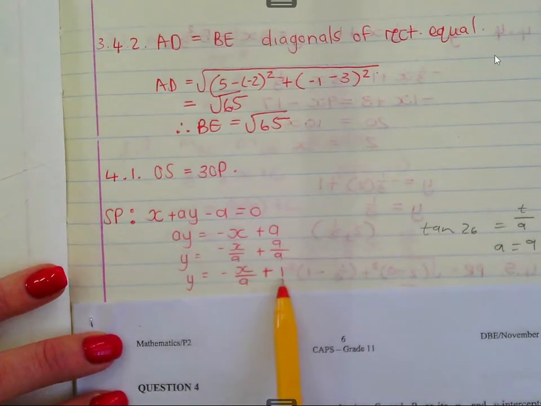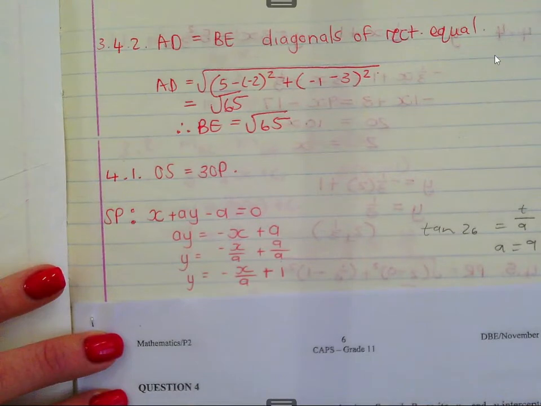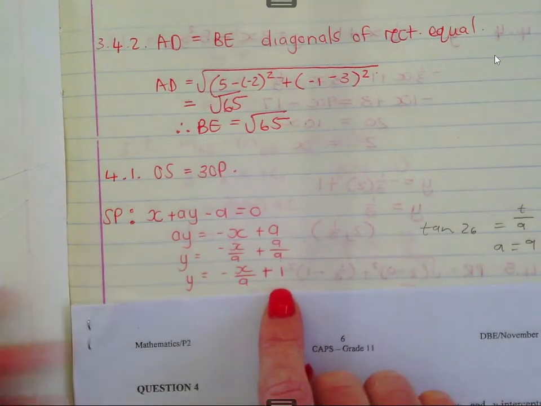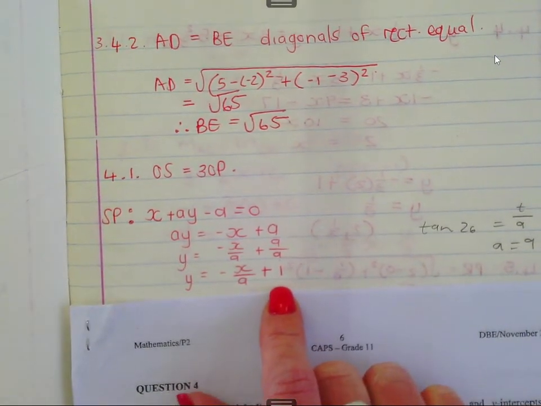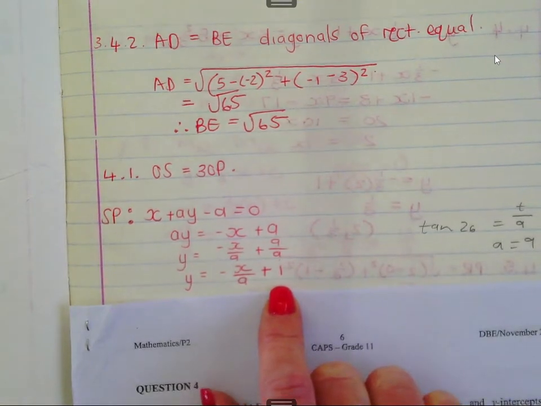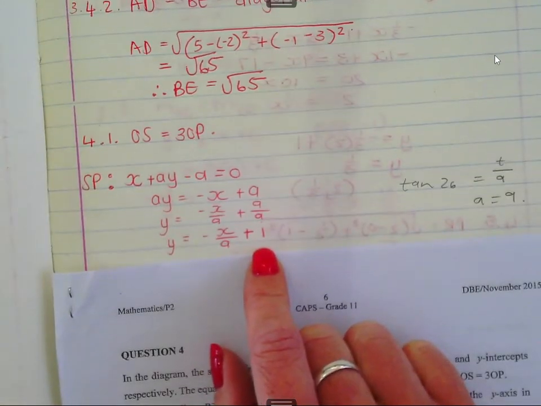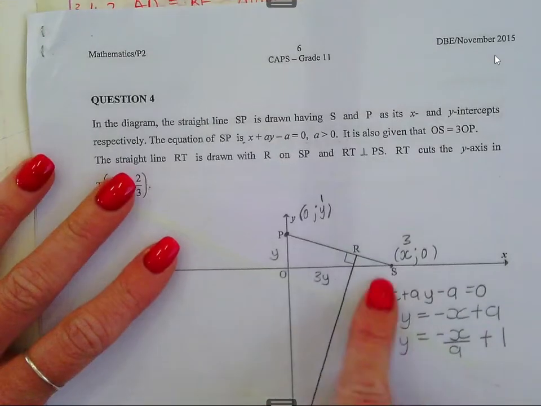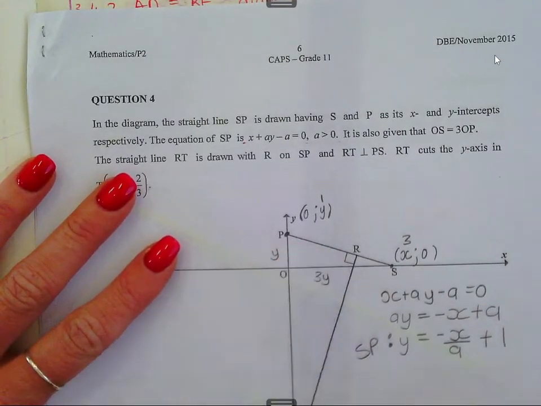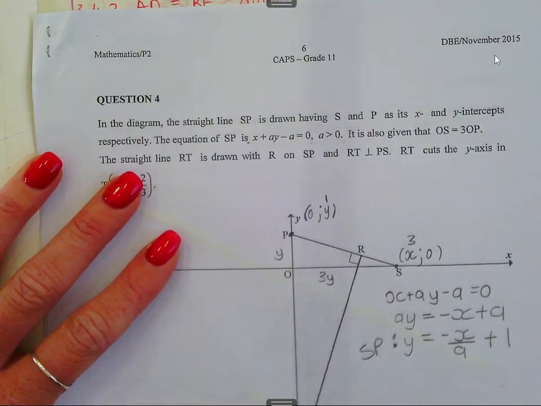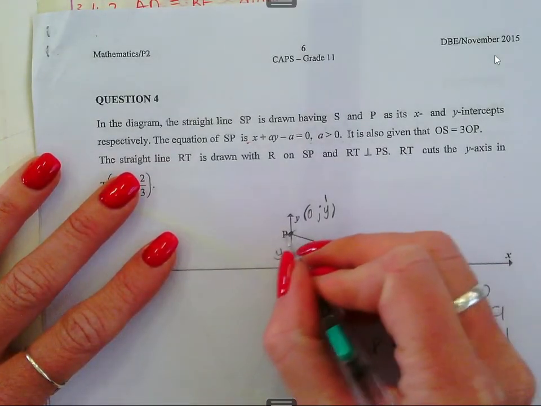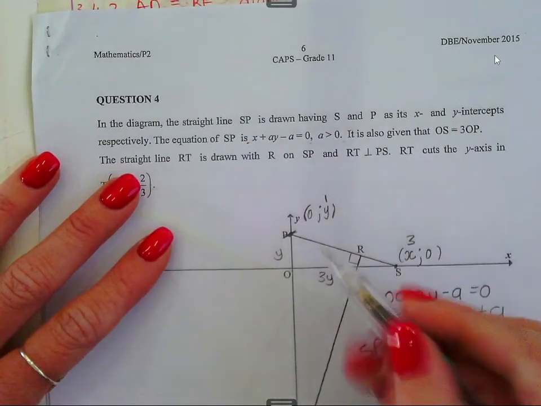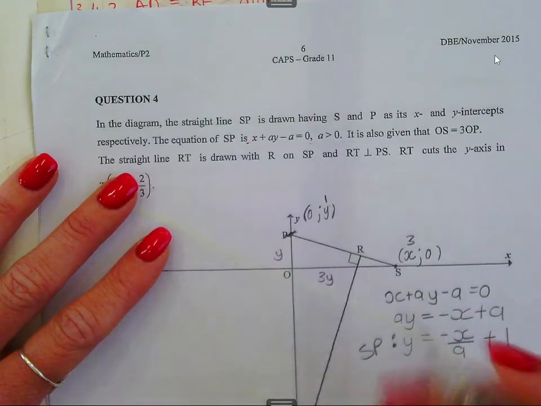Therefore, I know that value is 1. Now we need to have the knowledge that that c value is also the y-intercept of the straight line. Now, if you look at the straight line SP, the y-intercept will be right here. And that means that that value is 1.